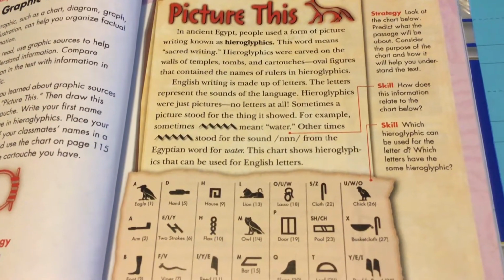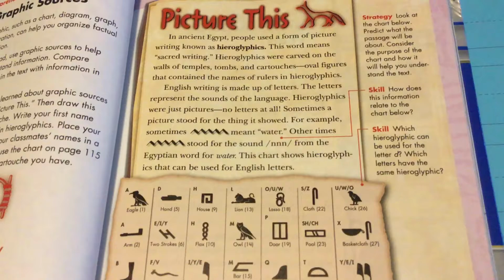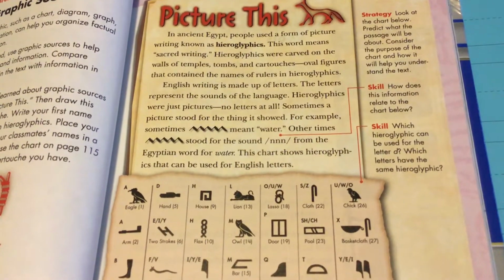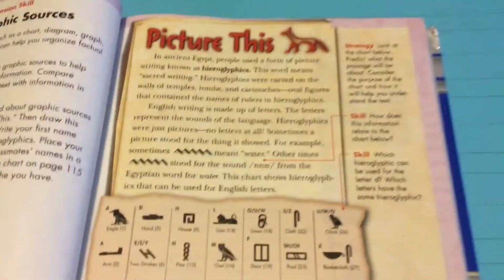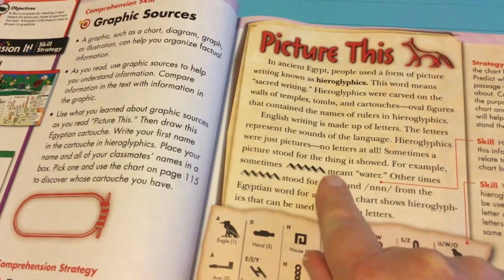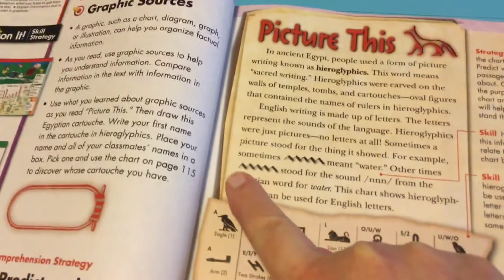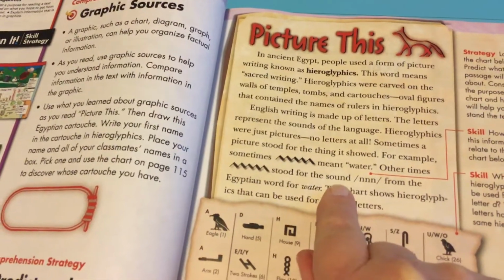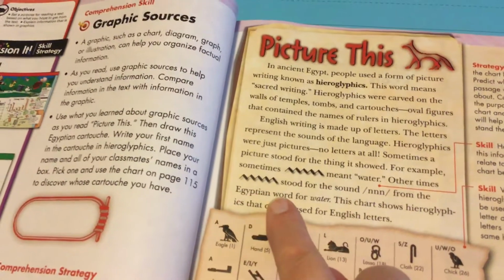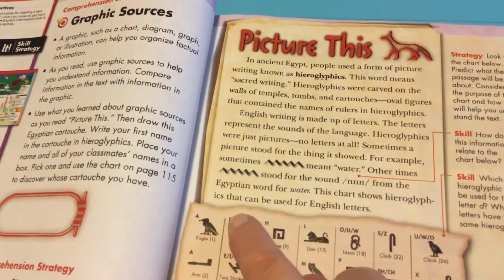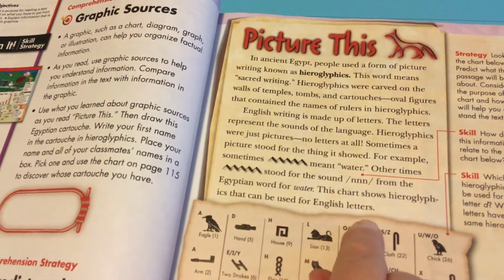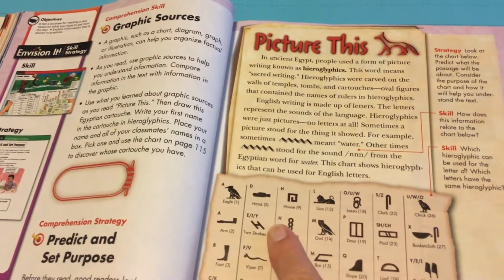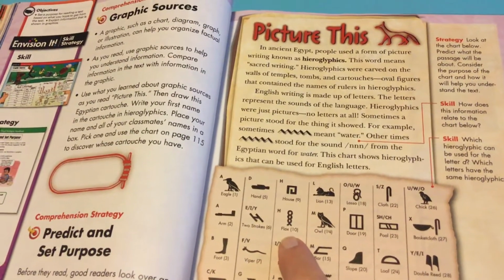No letters at all. Sometimes a picture stood for the thing it showed. For example, sometimes, and we see that wave, it meant water. Other times that wave stood for a sound, from the Egyptian word for water. This chart shows hieroglyphics that can be used for English letters. And we've studied that and are continuing to study that.